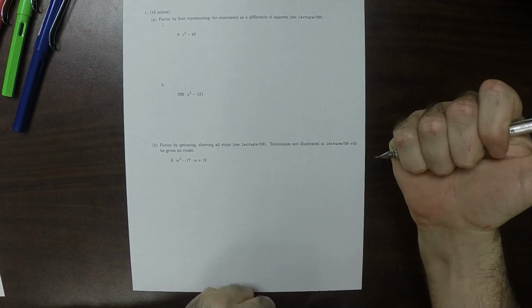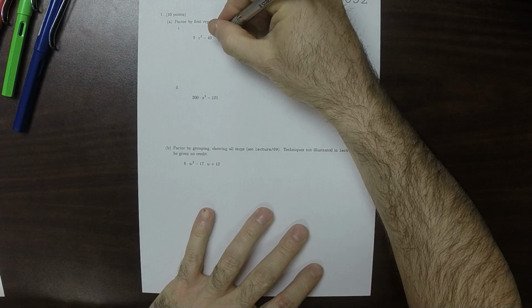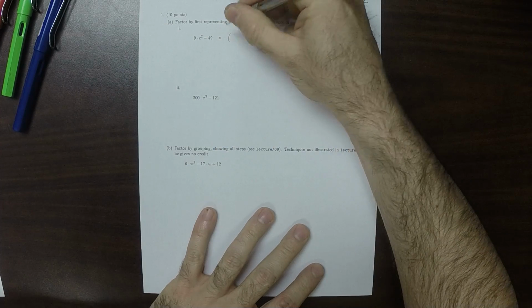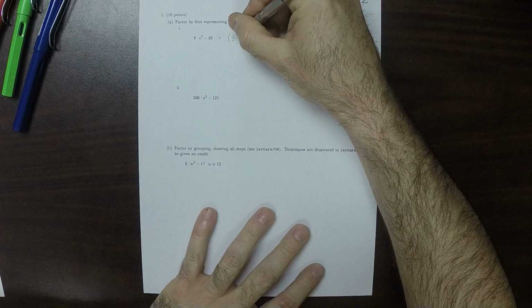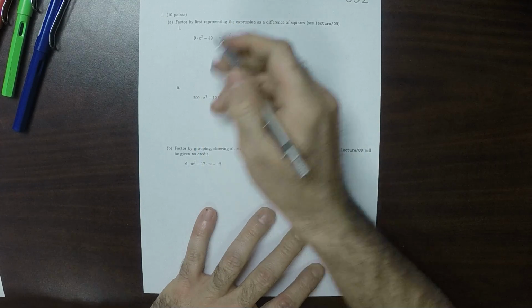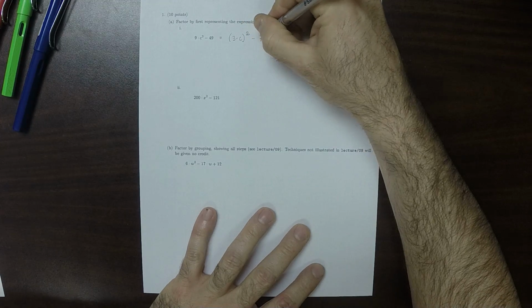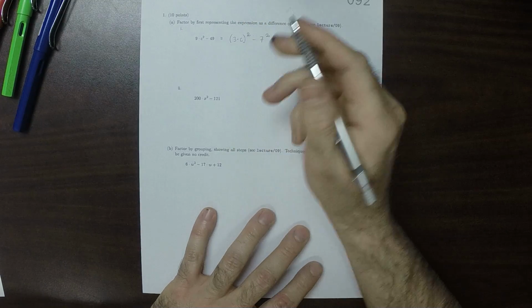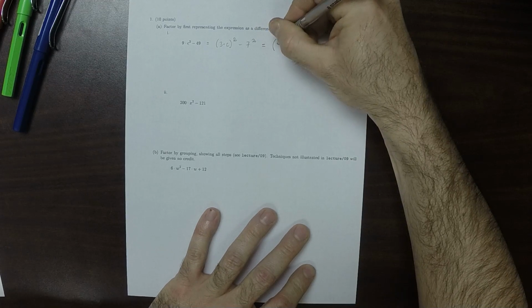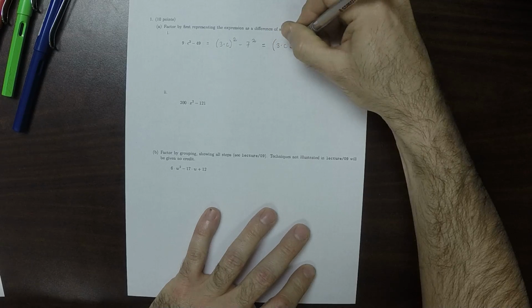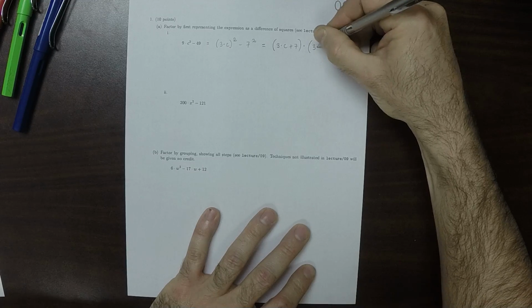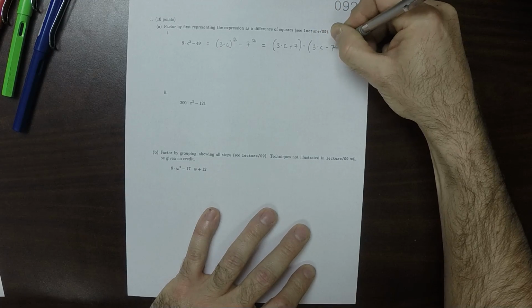Okay, so first, representing it as a difference of squares. That can be written as 3 multiplied by c, all squared, so that's 9c squared, minus 7 squared. So now this is a difference of squares, and it factors as a product of conjugates: 3 multiplied by c plus 7, multiplied by 3 multiplied by c minus 7.